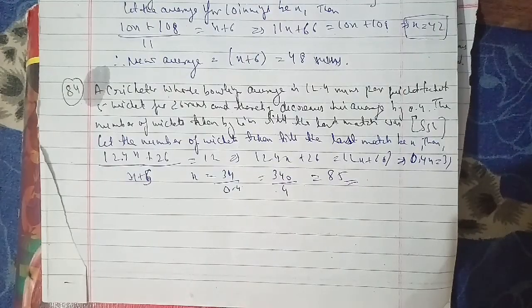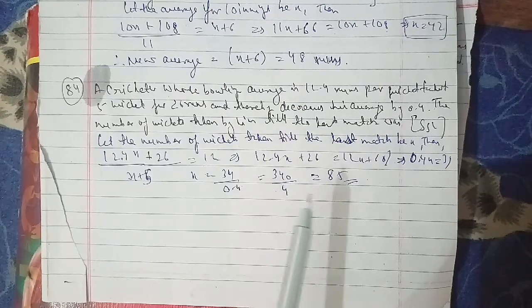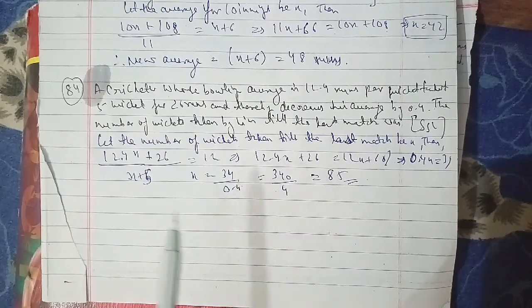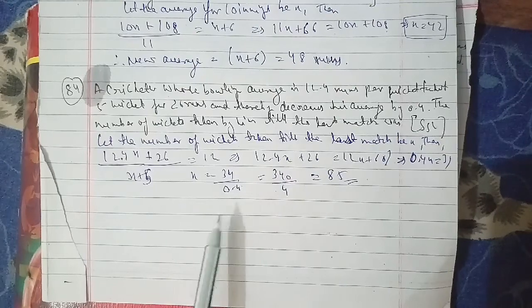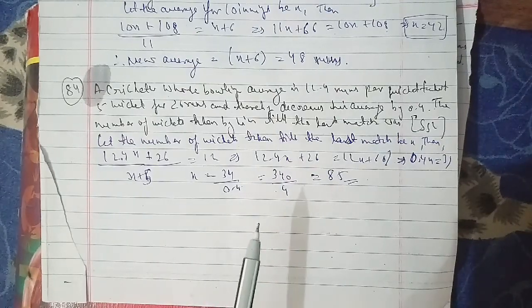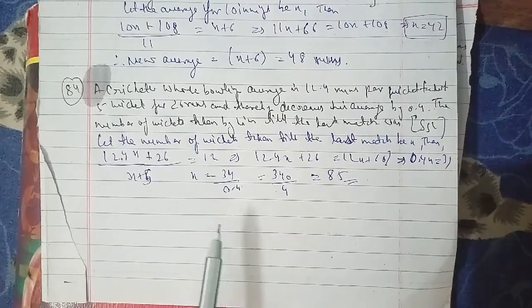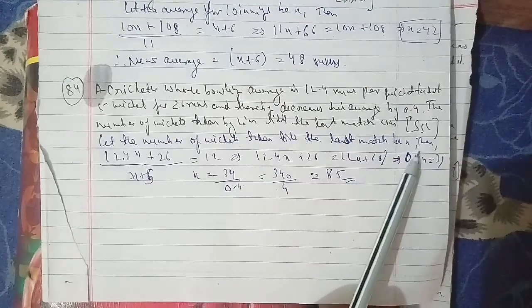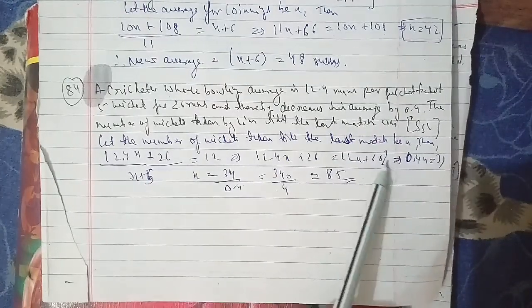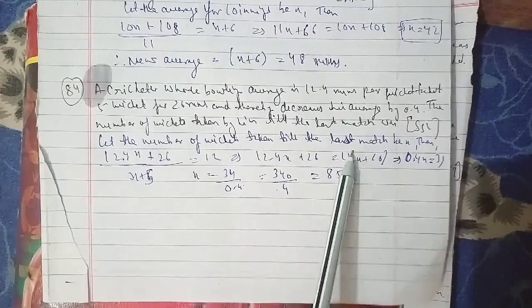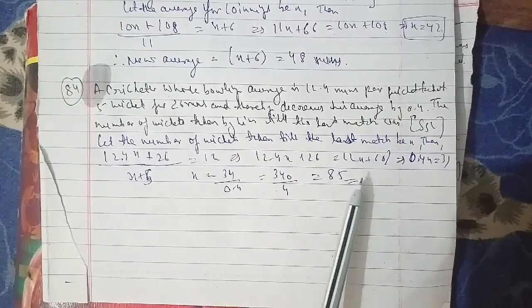So here we go with another question. As I told you, it is a very important question. The question we did here was about a cricketer's average over 10 innings, and as I told you, this has been asked in your SSC examination paper, which is also an important one. Let's go ahead with another question, the 85th question of the session.